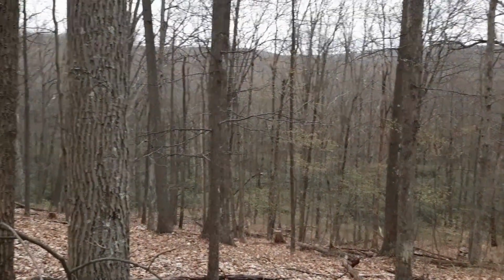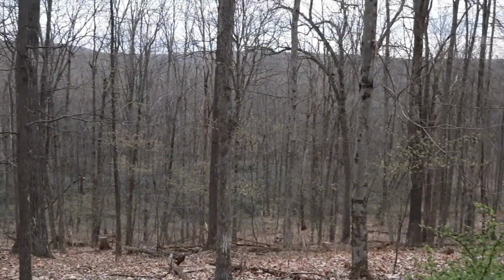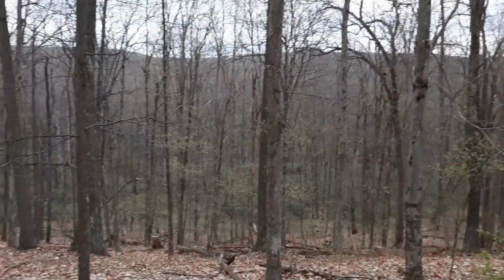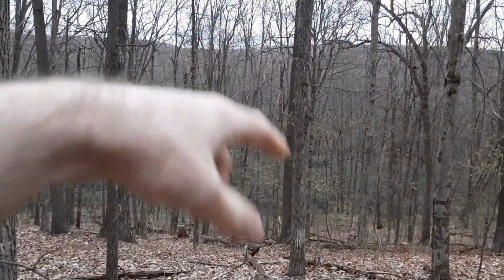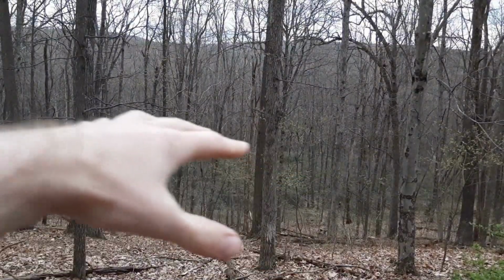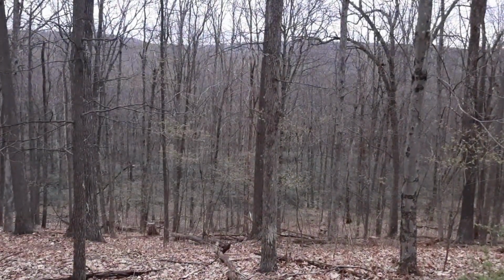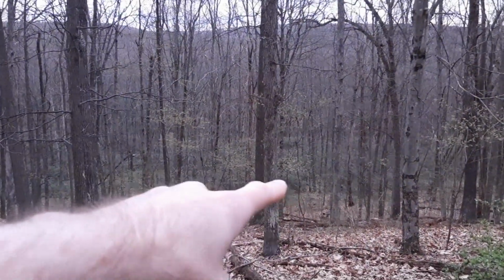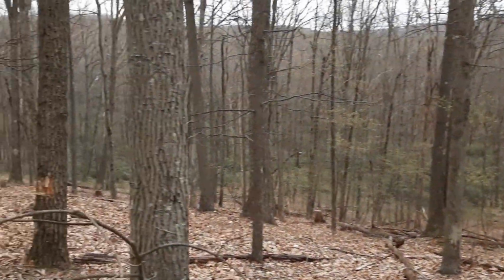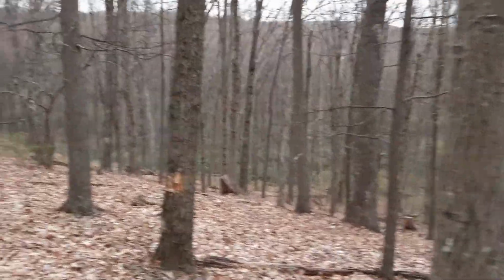Down in there we have a little valley or ravine. We have a big mountain over there, and I'm standing on a mountain, and in between myself and the mountain over there we have a very steep valley or ravine. You can actually see some greenish colored vegetation down there, which tells me that there's water down there. It's probably rhododendrons or hemlocks.